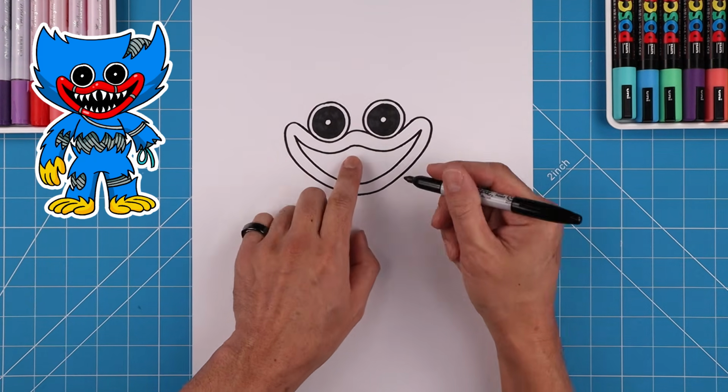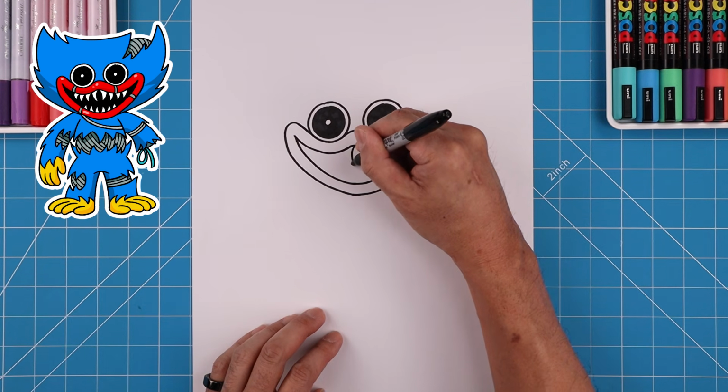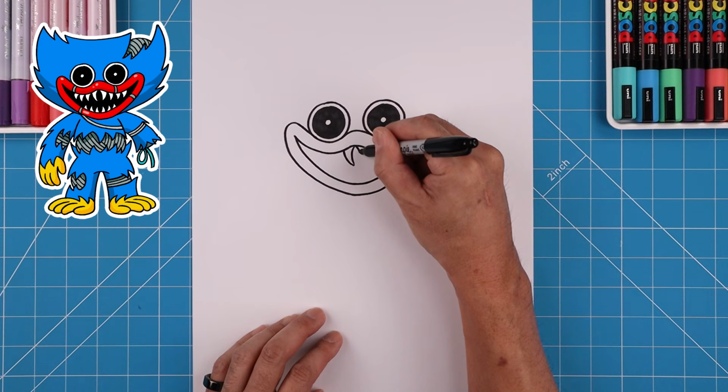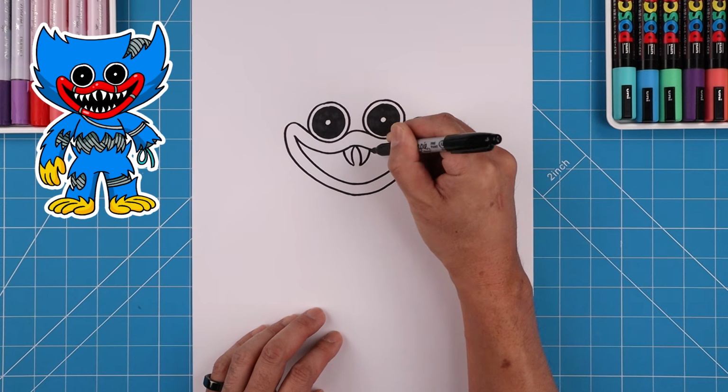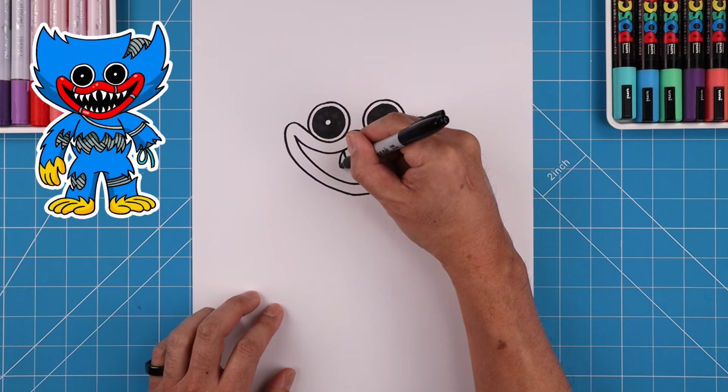Let's draw the top row of teeth. We're going to start in the center. We're going to bend this out towards the left and back in. And taper that back up toward the top to create a fang. Go back to the center, go in the opposite direction on the right. Now I want to continue to add these curved teeth going toward the outside.